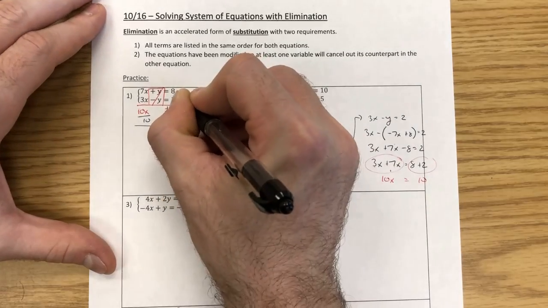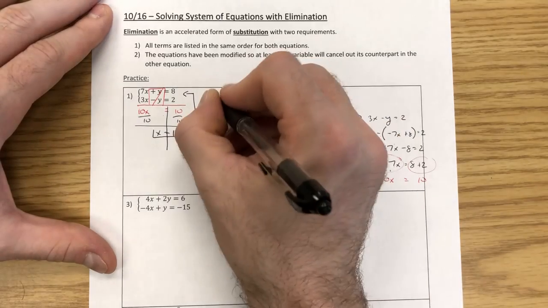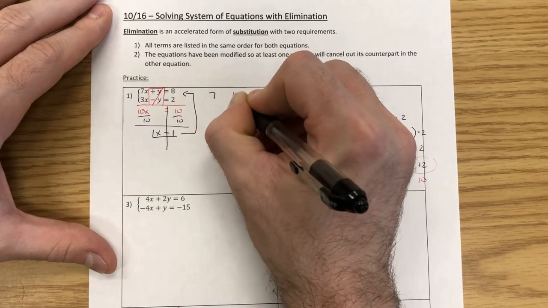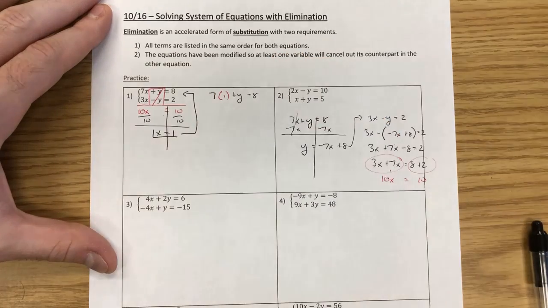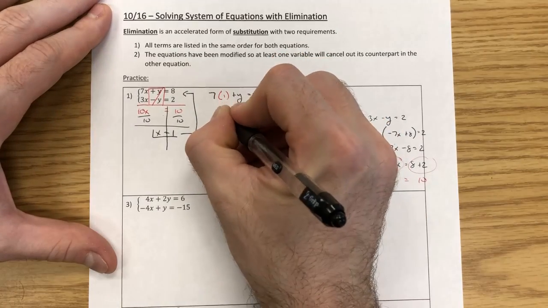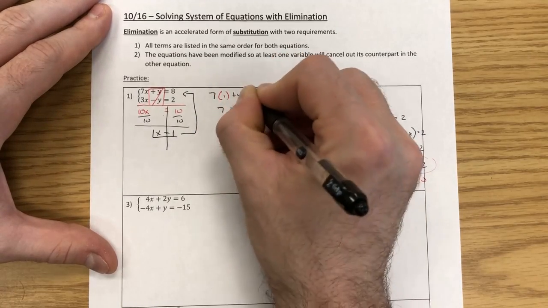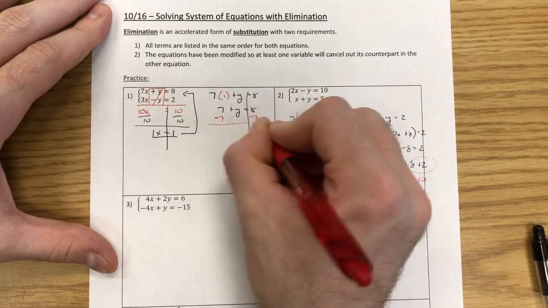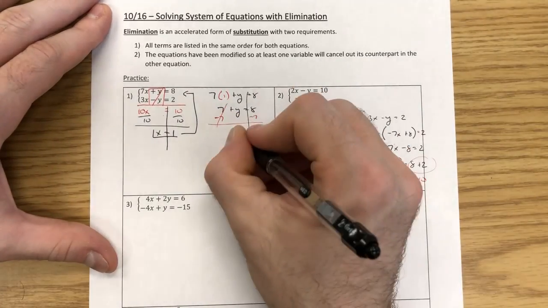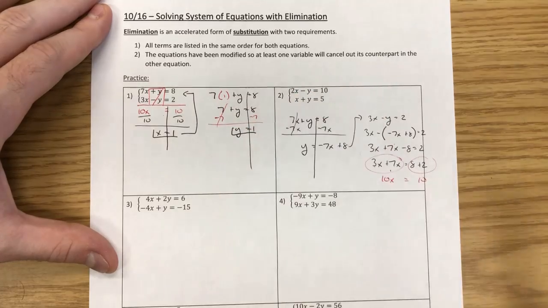Take that x equals 1, plug it into the equation of your choosing. So 7 plus y equals 8. I'm going to plug that into the top equation. That's going to give me 7 plus y is equal to 8. I'm going to subtract my 7. Cancels out. So now I have y is equal to 1 as well.